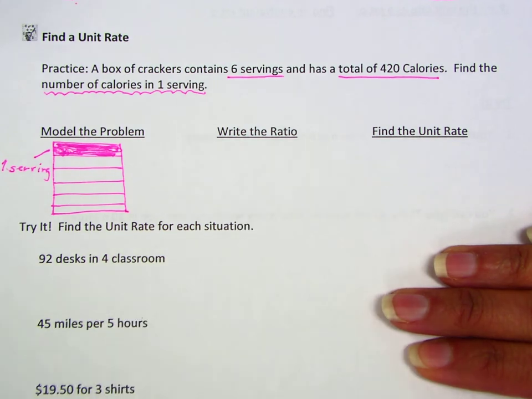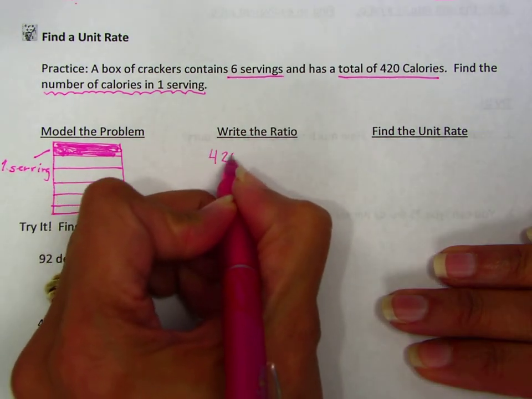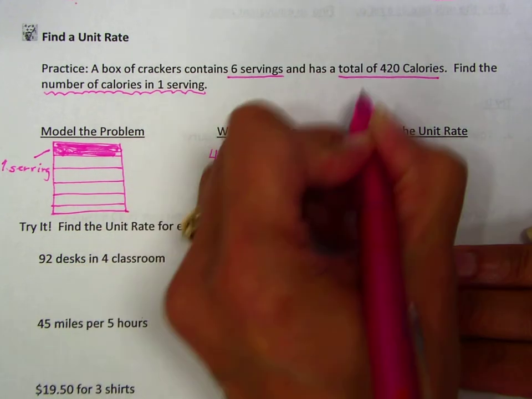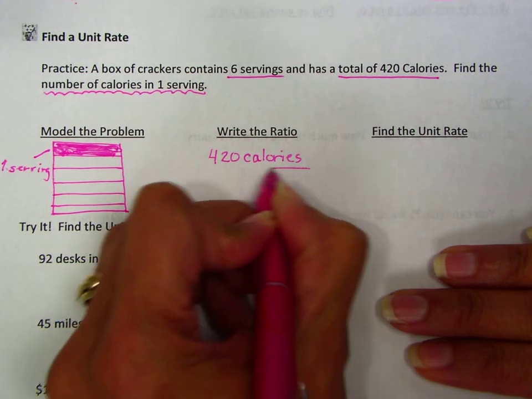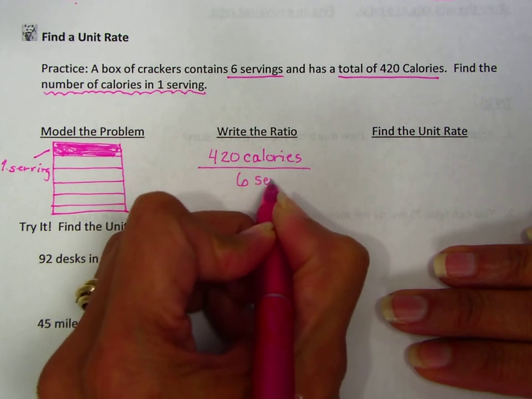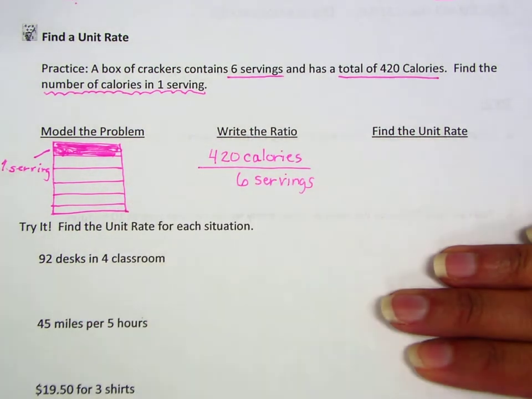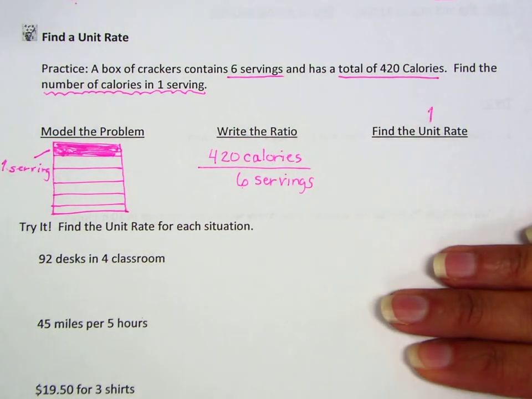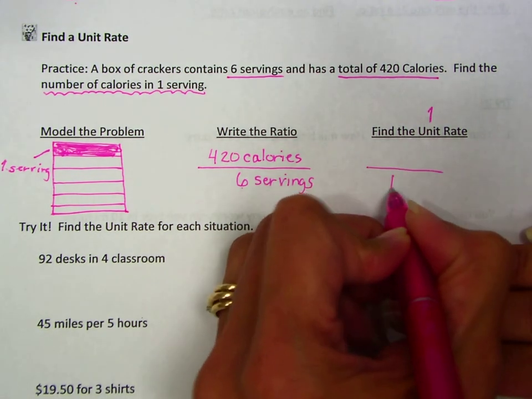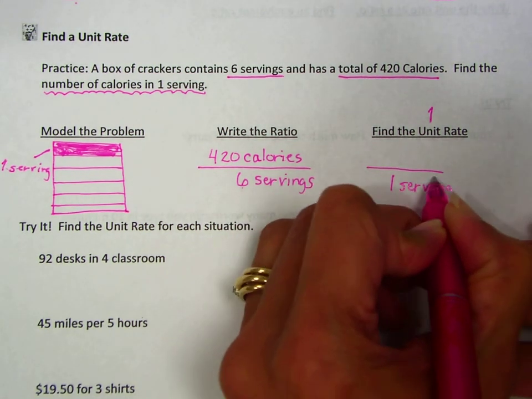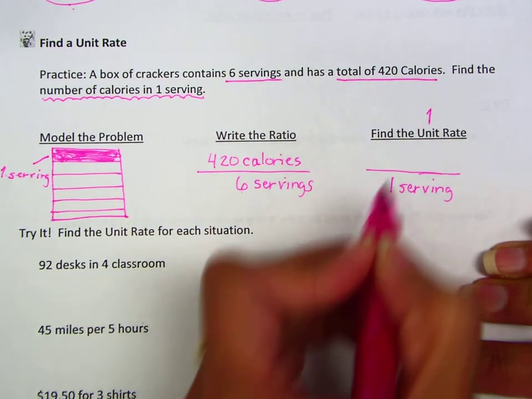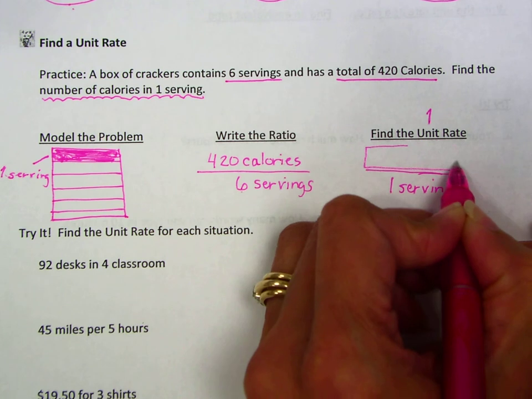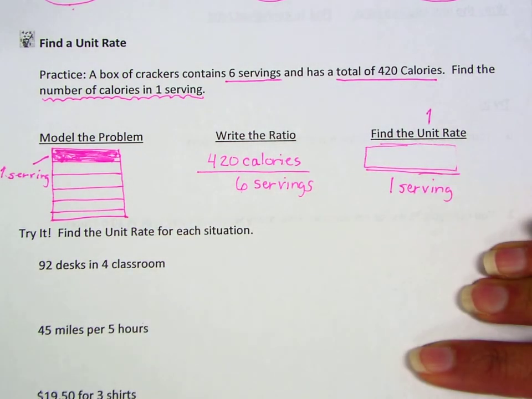Well, first we're going to write it as a ratio. If I have 420 total calories for 6 servings of crackers, I want to find the unit rate. What is the important number that I think of when I think of unit rate? It's 1. That's important to remember. So I'm going to have 1 serving and I need to figure out how many calories are in that one serving.